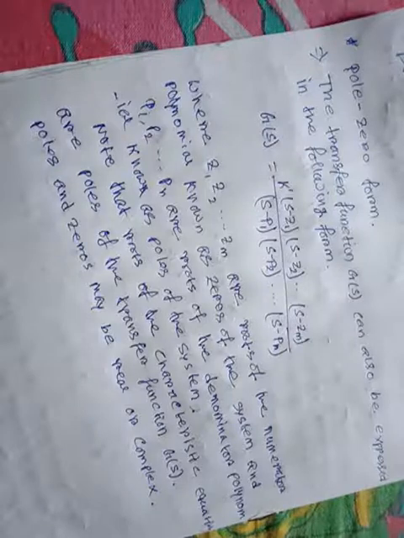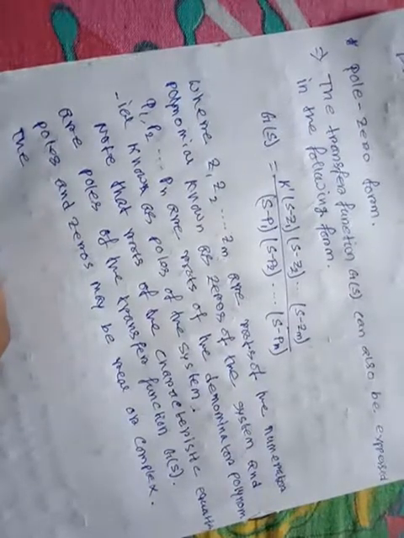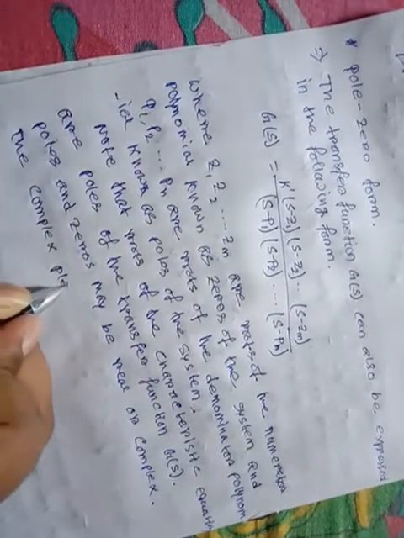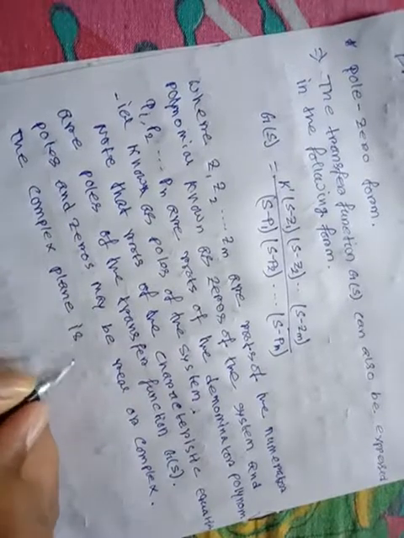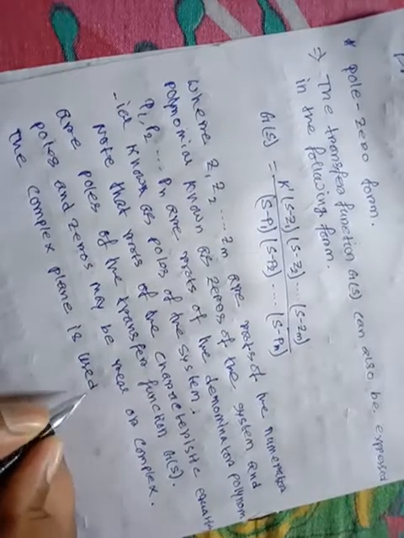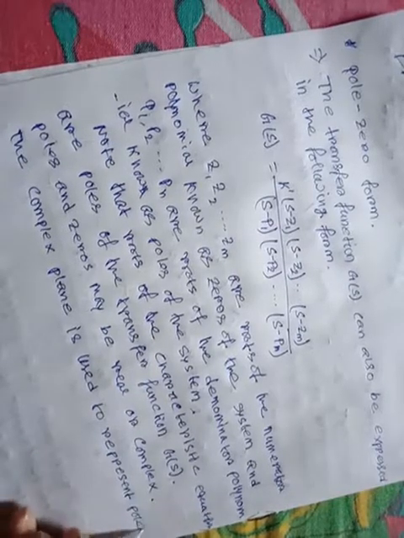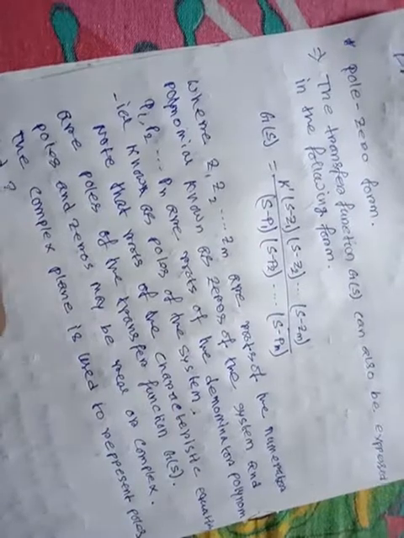The complex plane is used to represent the set of poles and zeros.